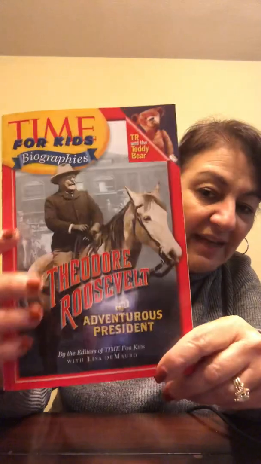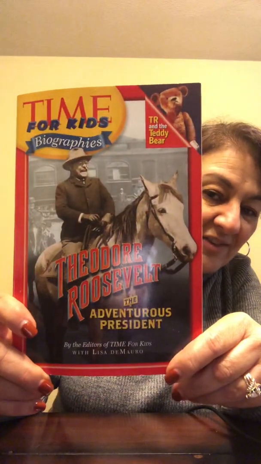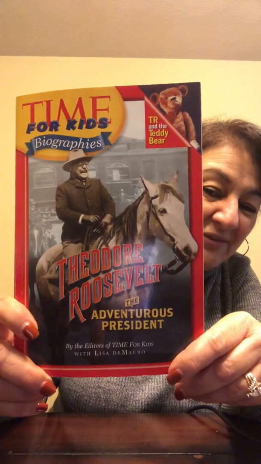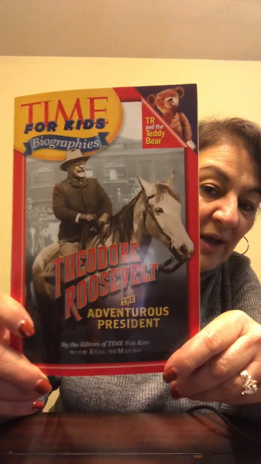So he was really quite amazing. And that's Theodore Roosevelt. And now you know all you ever needed to know about him. But he really was quite a character, quite a person, quite impressive. And he was one of our presidents.